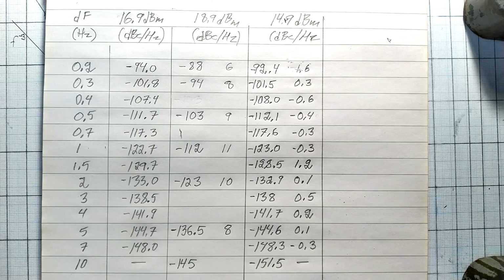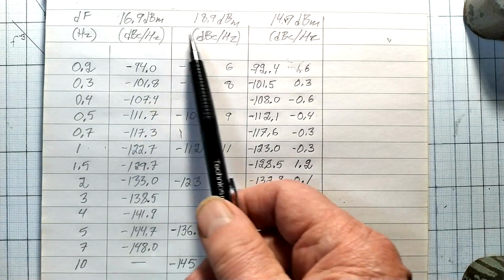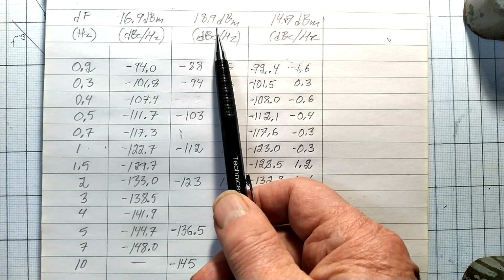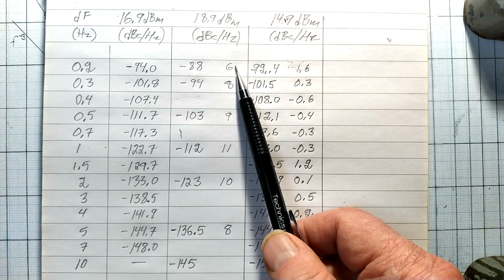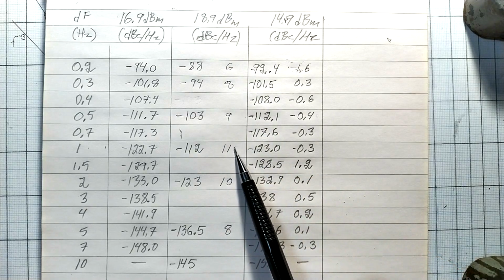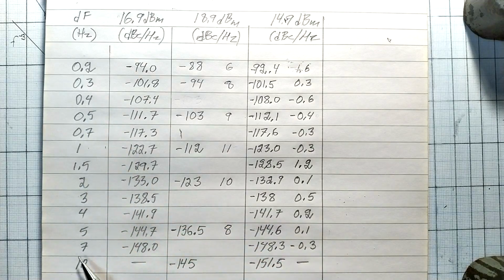Noise versus output power. Going from 16.9 to 18.9 dBm causes a loss of performance from 6 up to 11 decibels at various frequency offsets. I didn't take all the points because I don't have any interest in running at this power level.